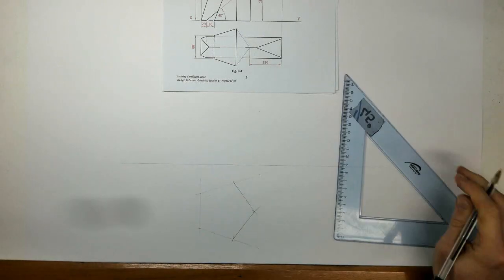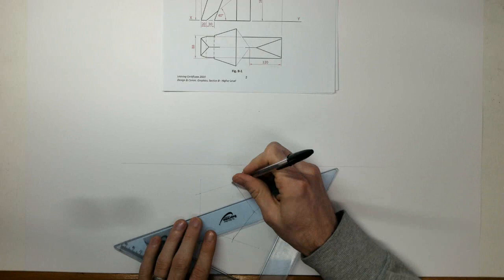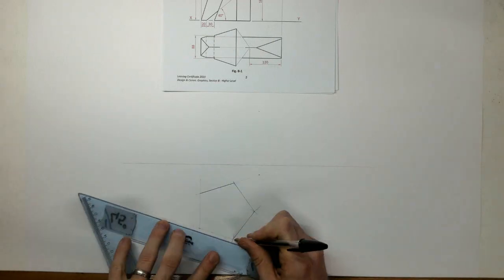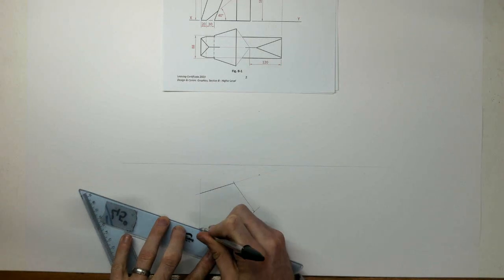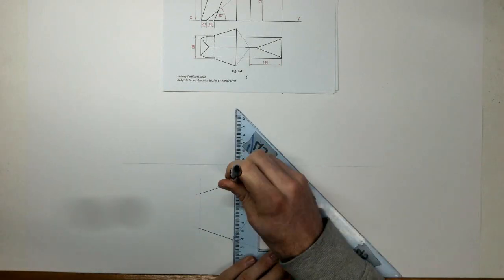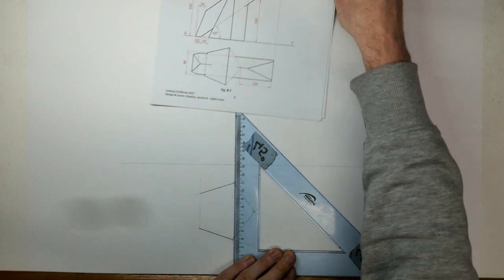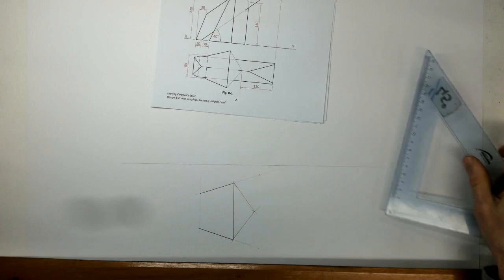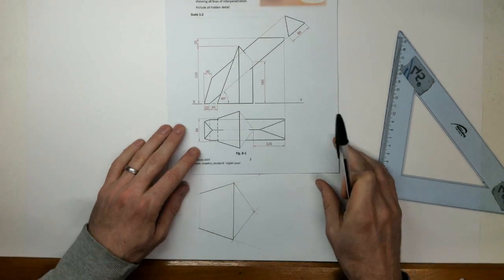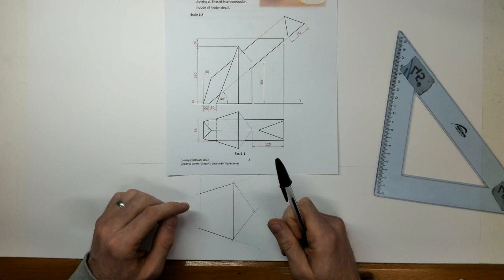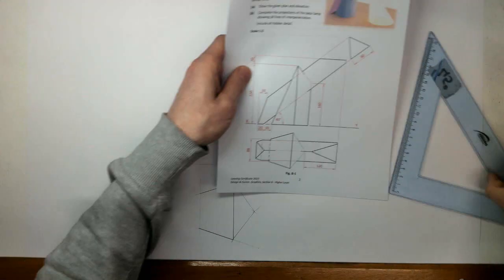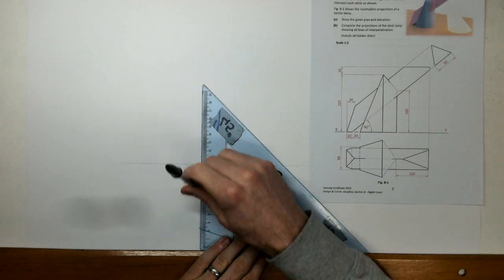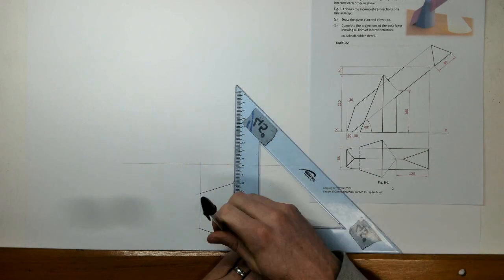I'll put some of those edges in heavy, as we might as well while we can. That's a heavy line representing the top edge of our shape. Now I'm going to draw the elevation of that pentagonal prism. Just slip that to the side, and project up my pentagonal base.